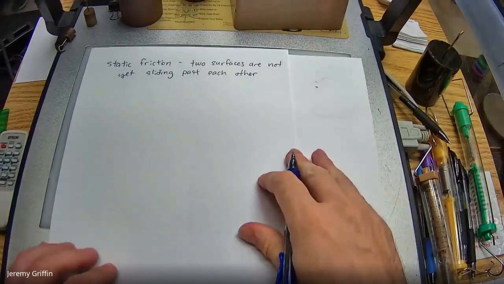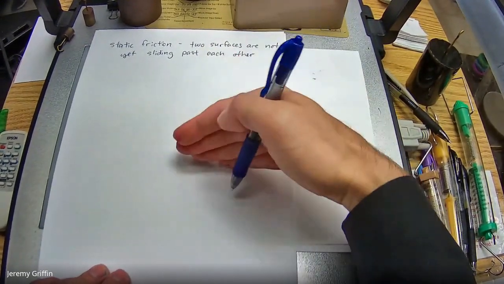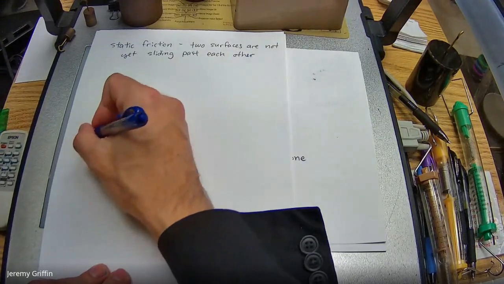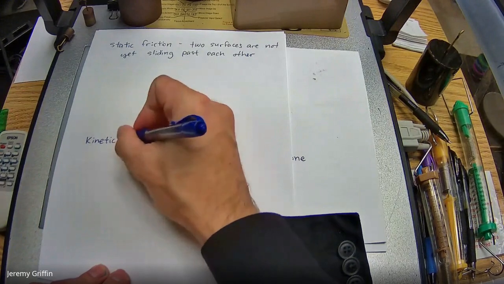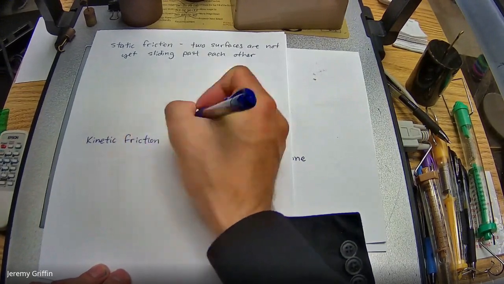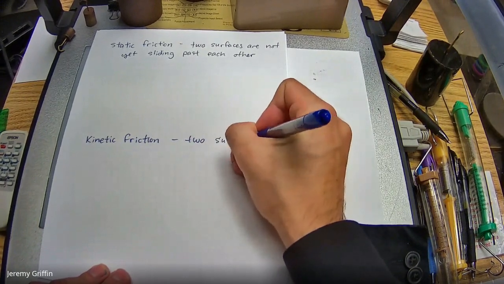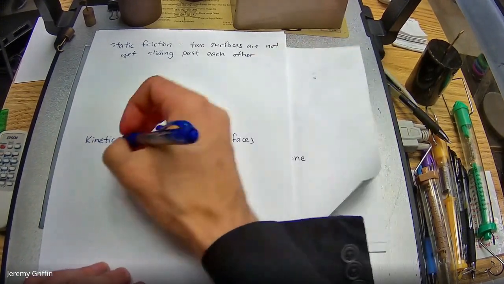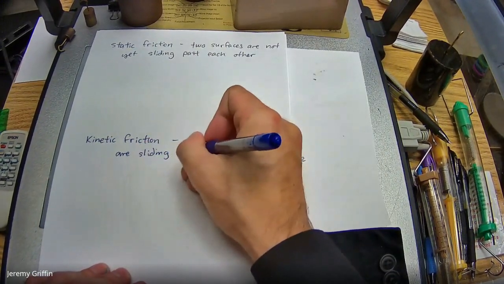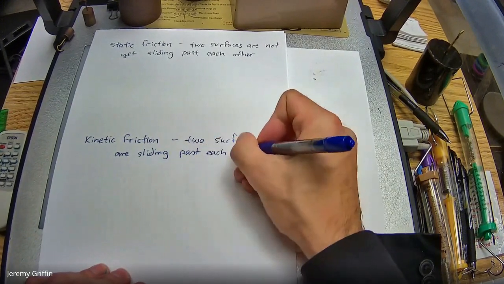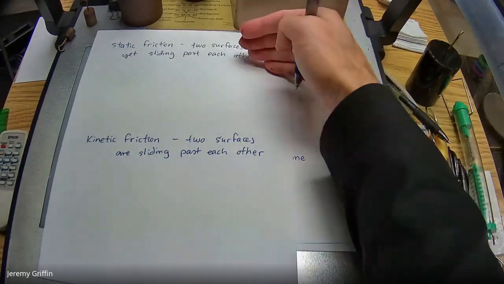And then once they are sliding past each other, leave some space, go about halfway down the paper, because I'm going to give you guys some notes in the middle. Kinetic friction. This is when the two surfaces are sliding past each other. Well, that's not a definition, I guess, but it's a condition. It's what distinguishes this from this, right?